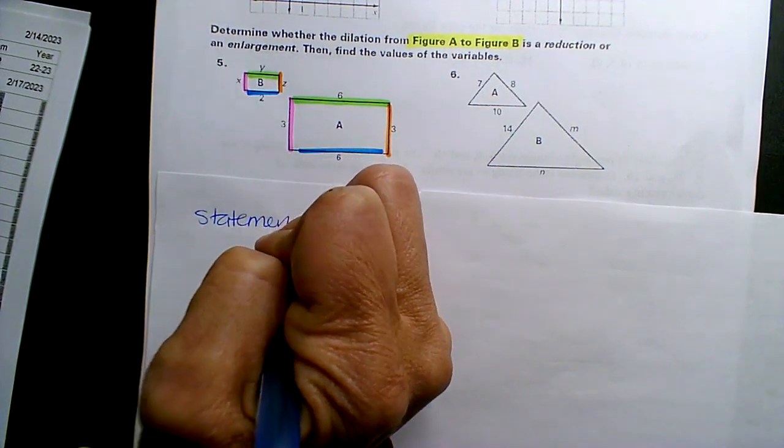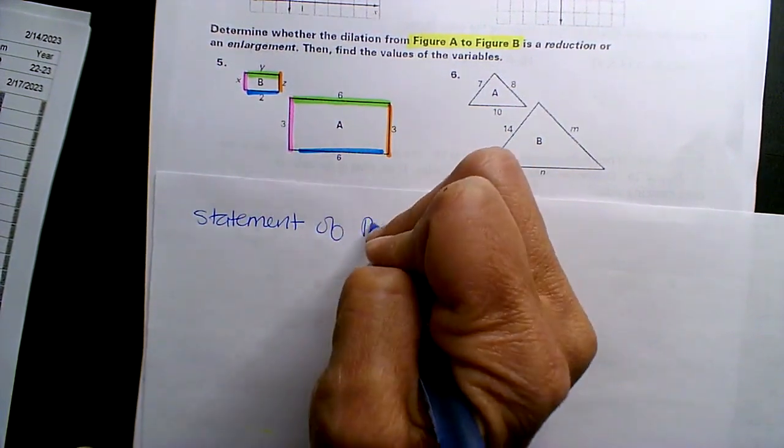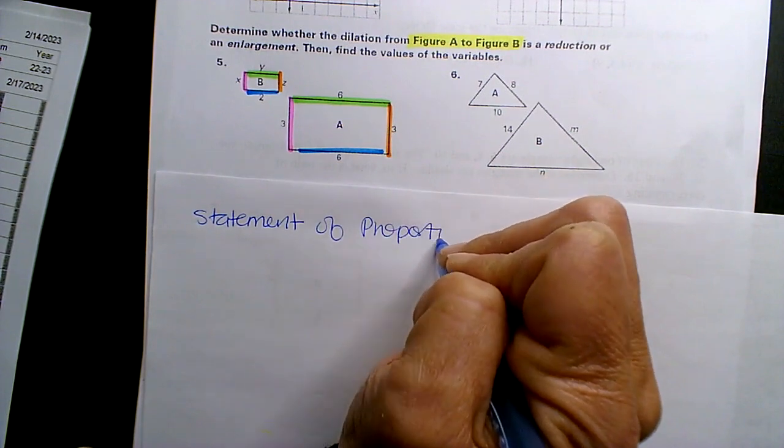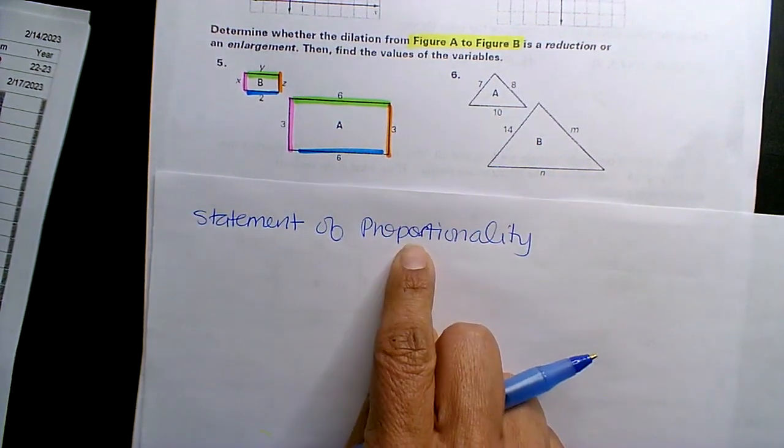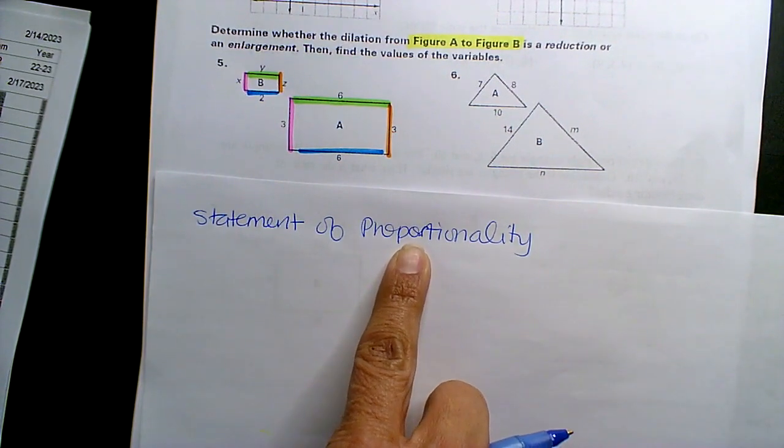Why are you over there? There's an R there. Proportion. Share. You start recording and you decide to move. Okay.